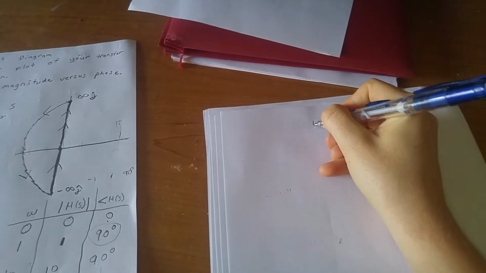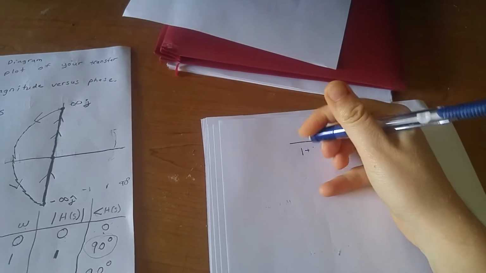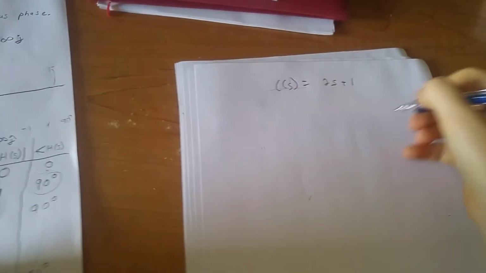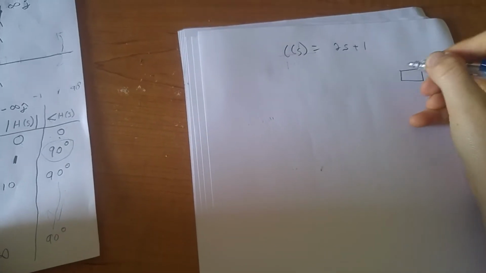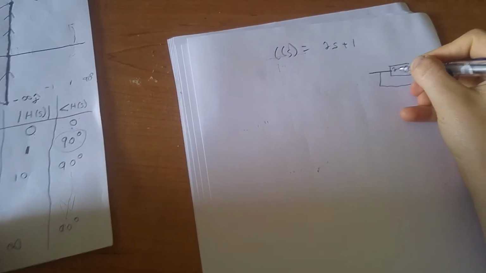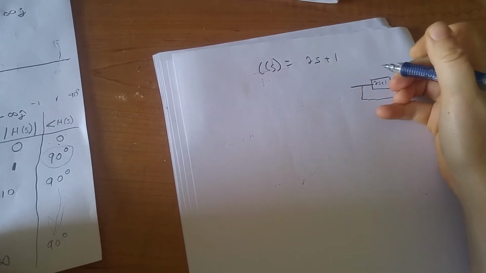Let's say my C of S was 2S plus 1, and then I wanted to get the Nyquist diagram of this. Let's say this is the standard: 2s plus 1. This is output, this is input. I'll call this C of S.